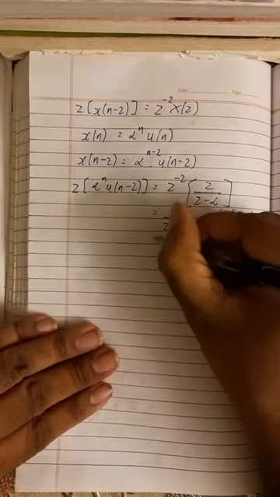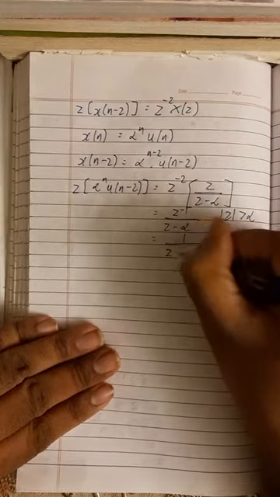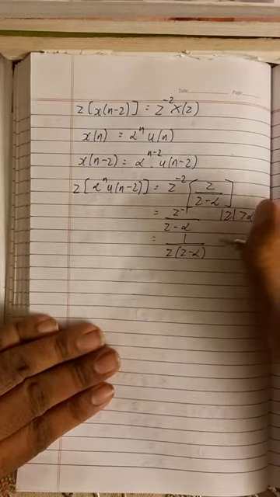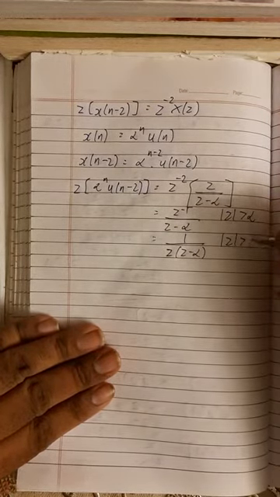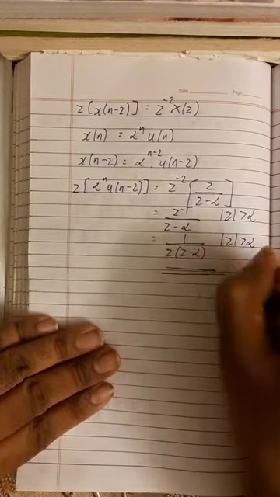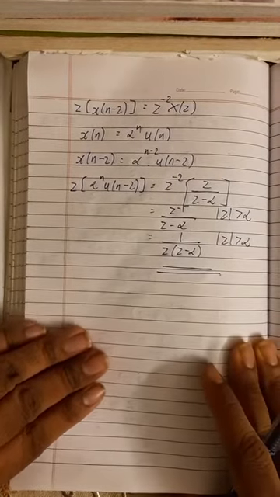In other words, this can be written as 1 by Z into Z minus alpha, and the magnitude of Z is greater than alpha. This is your answer.